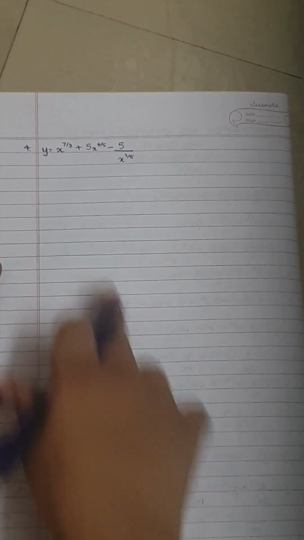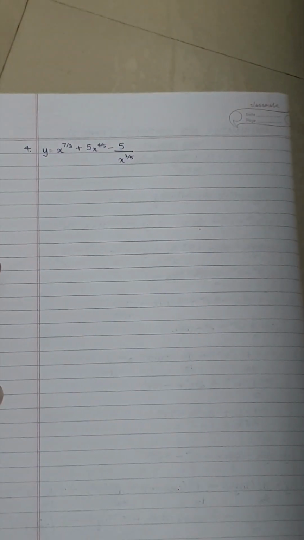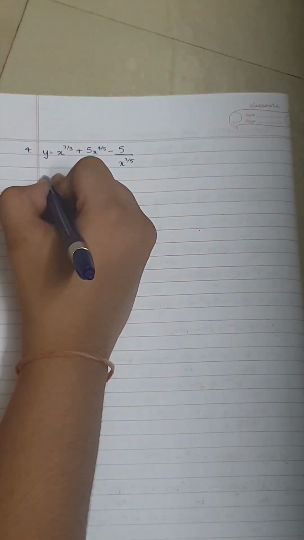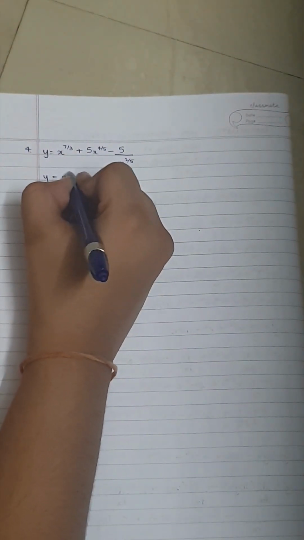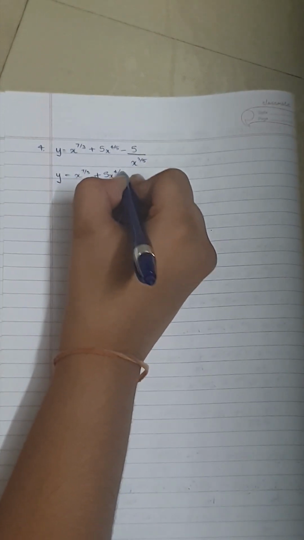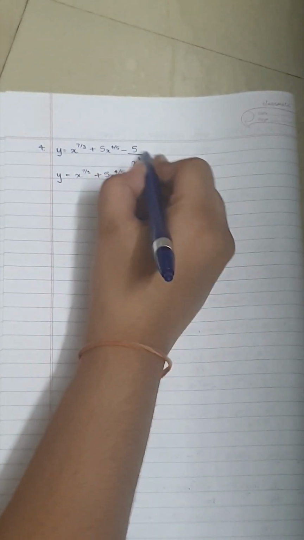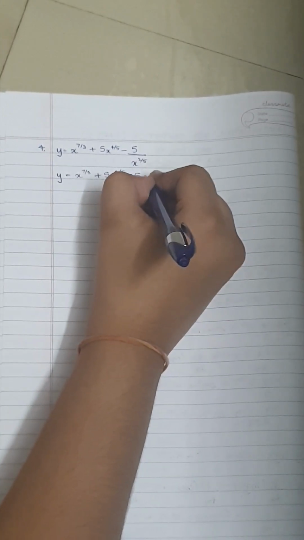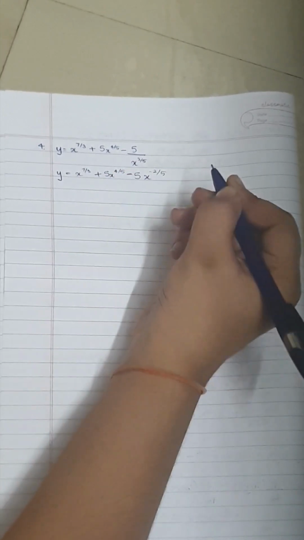So here we have question 4, not 5. I had said 5, my bad. Question 4, differential of this. Now before directly jumping into differentiation of this, what we'll do is we'll write y is equal to x to the power 7 by 3 plus 5x to the power 4 by 5 minus, we hate our variable in the denominator, bring it to the numerator, x to the power minus 2 by 5.